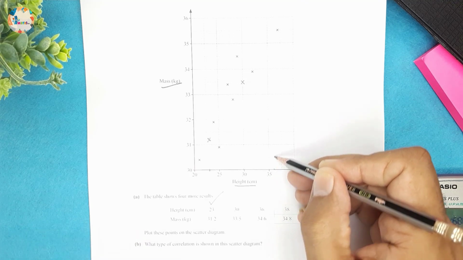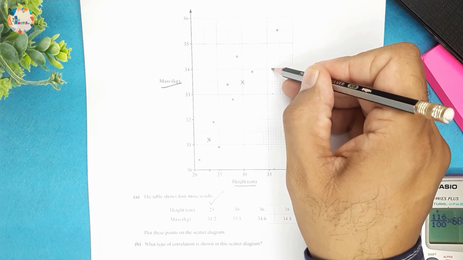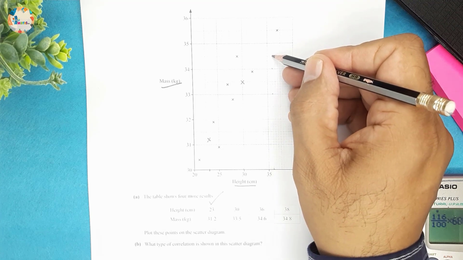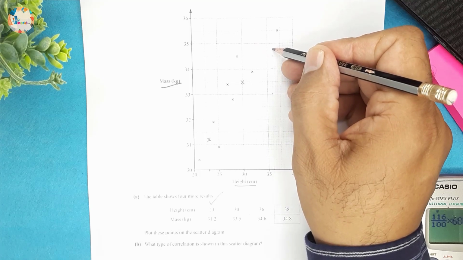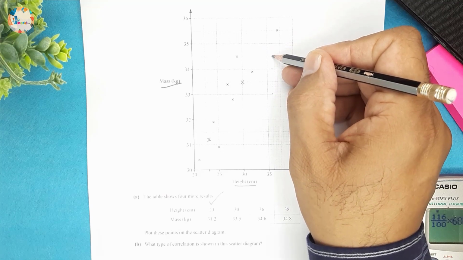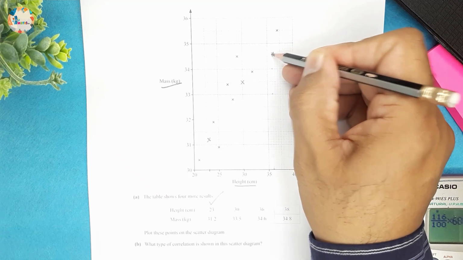34.6. So 34 is over here, and 34.5 will be this one, and 34.6 will be over here. 34.5, 34.6 will be this point. So we are done with this.